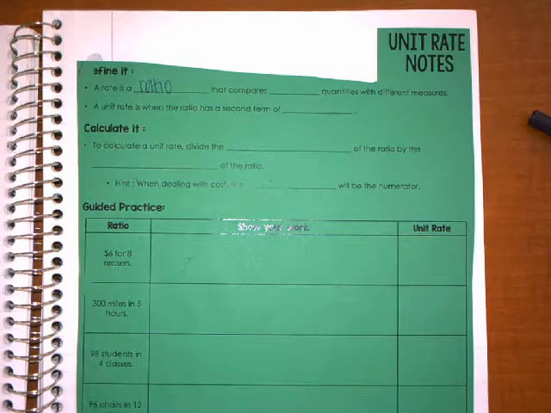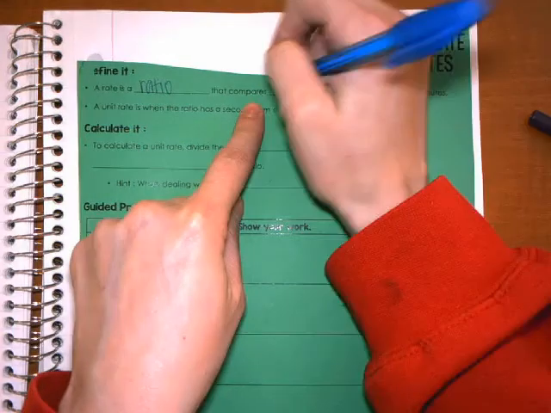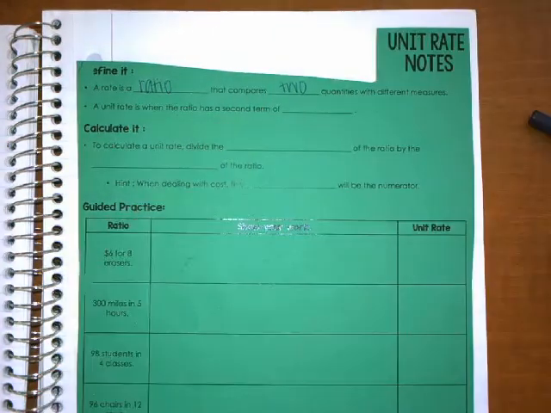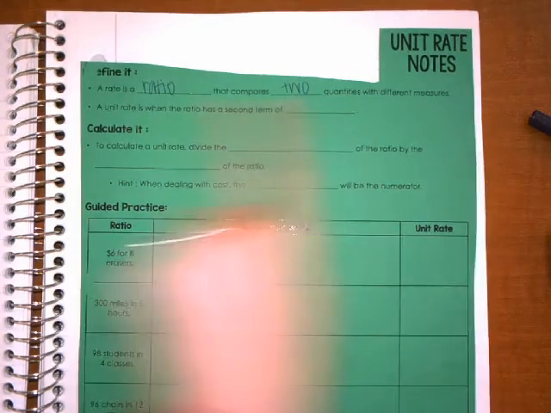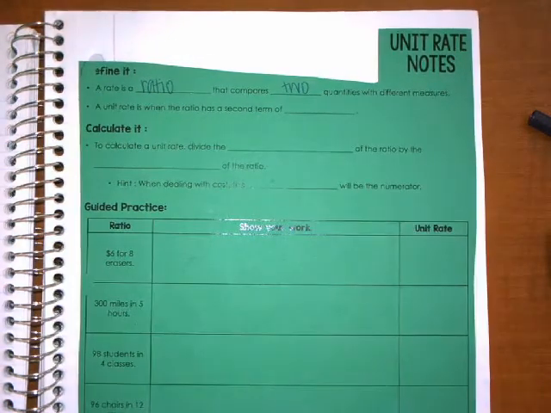A rate is a specific type of ratio that compares two quantities, so we're still talking about two quantities of different measures. A ratio is comparing two different numbers, so comparing cats to dogs, boys to girls, brown hairs to blonde hairs, whatever we're comparing, okay? Where a rate is specifically about something that measures something else.